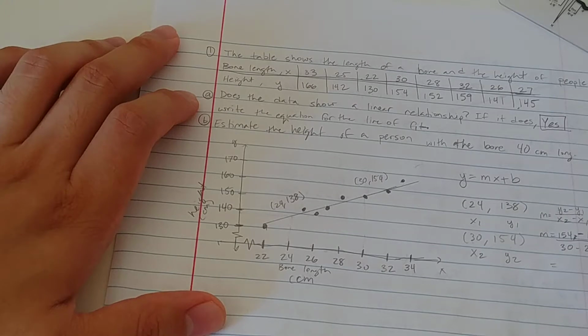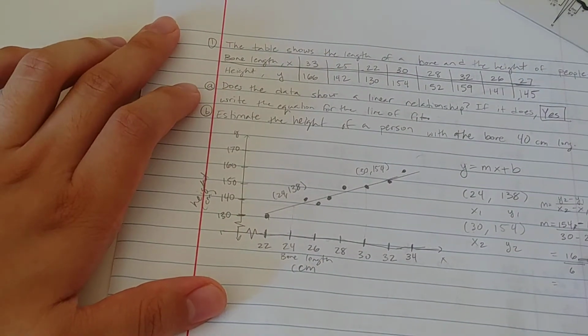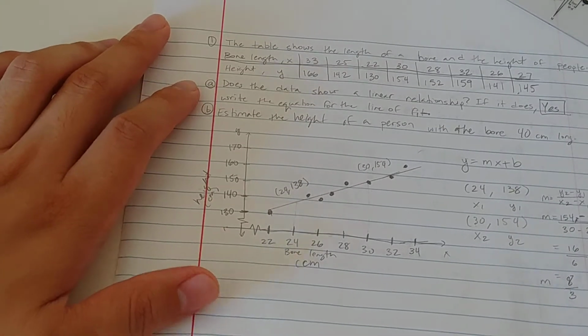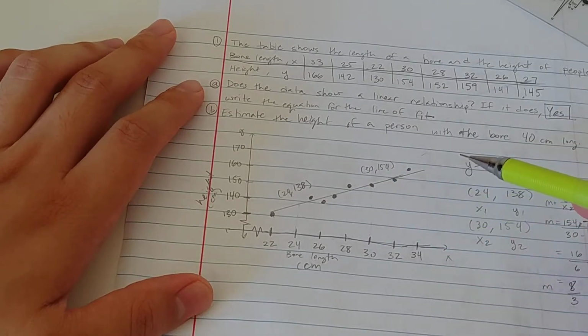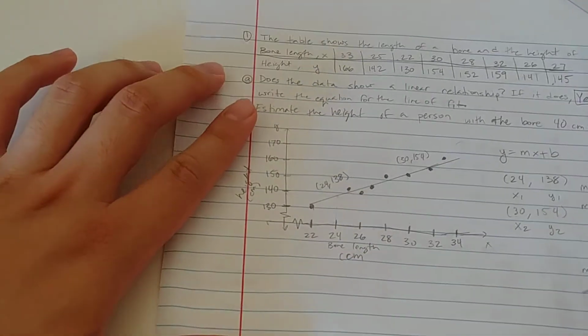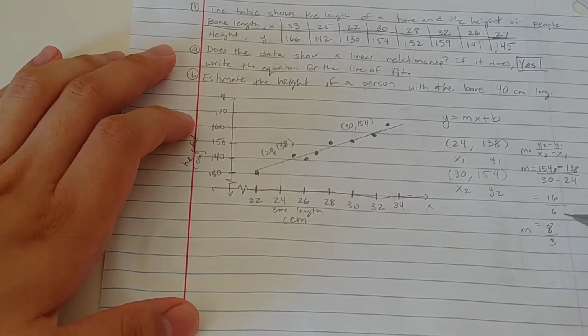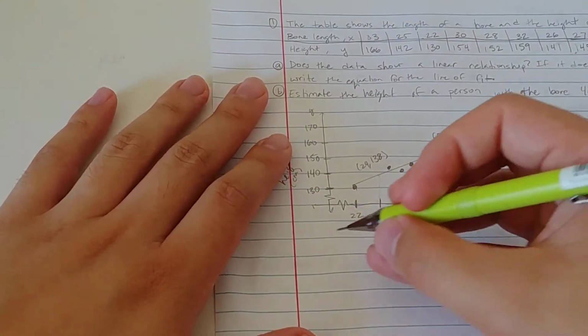And 154 minus 138, that's going to give us about 16 over, and then 30 minus 24, hey, not bad, 6. So our slope is, we can simplify that by 2, and we get 8 over 3. 8/3, not bad. And we know it's positive because it goes up from left to right. All right, now we're going to find our b. Okay, so remember our slope is 8/3.